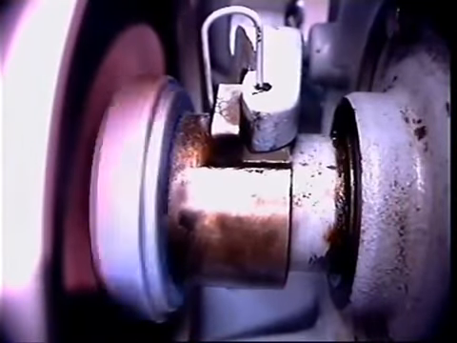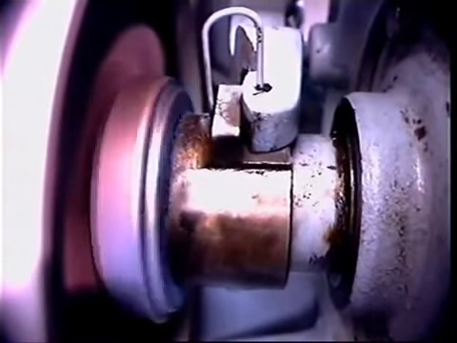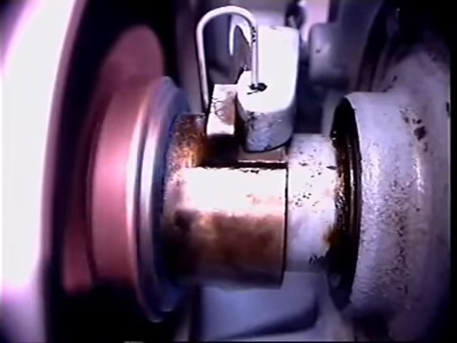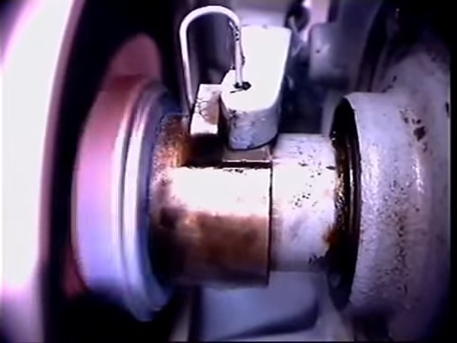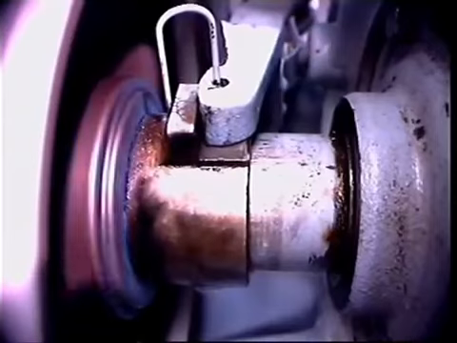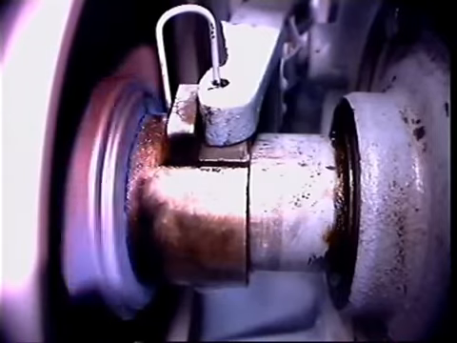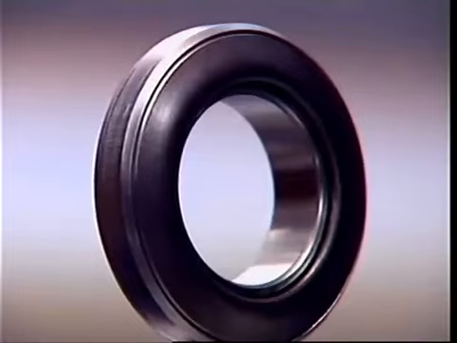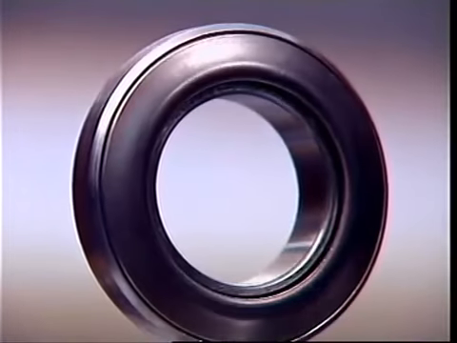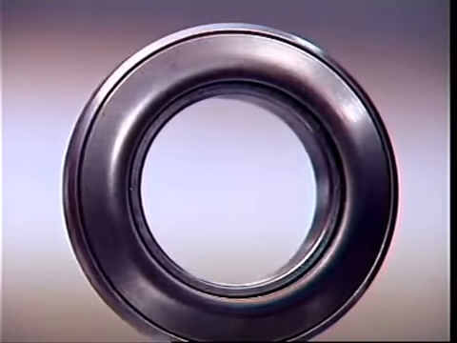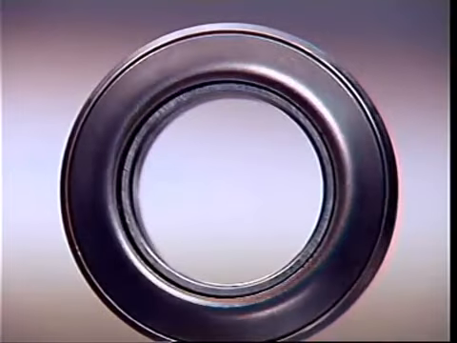Moving the fork brings the bearing thrust face into contact with the pressure plate fingers. This causes the bearing to rotate and absorb the rotary motion of the fingers against the linear motion of the fork. The bearing is packed with lubricant during manufacture and requires no periodic maintenance during its service life.